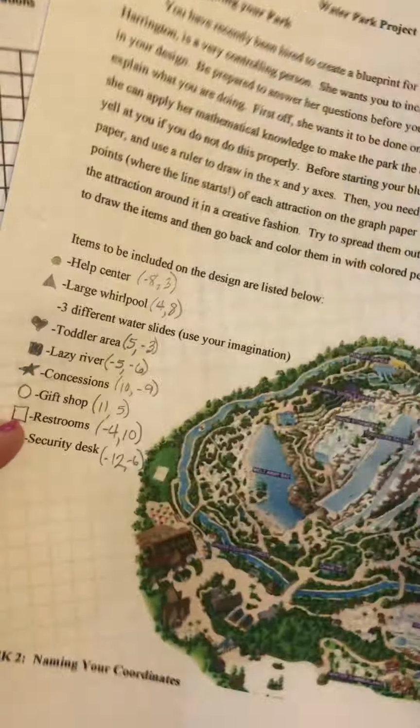Now we're going to go up or down. So I need to go up, which means they're going to be positive. So +1, +2, +3. So here on my ordered pair, it's going to be +3. And so you're going to need to do that for all of the ordered pairs.